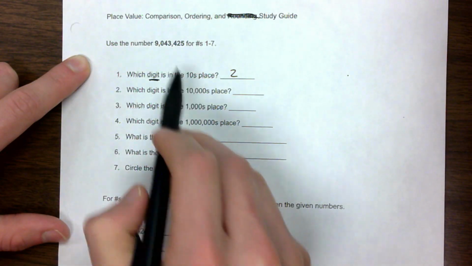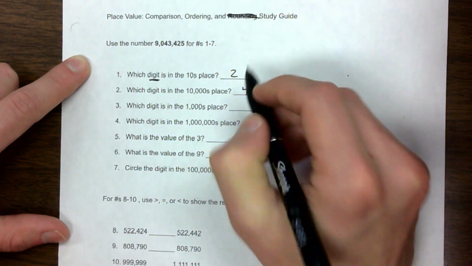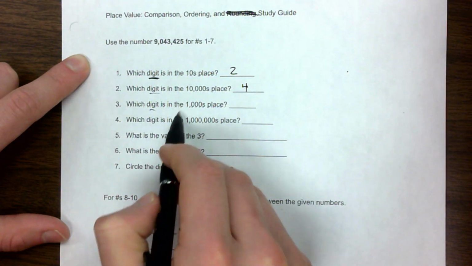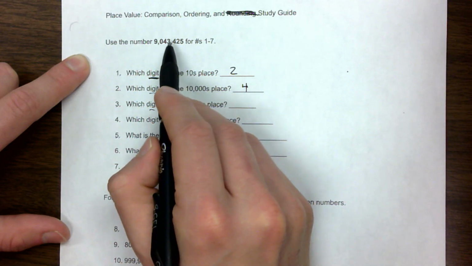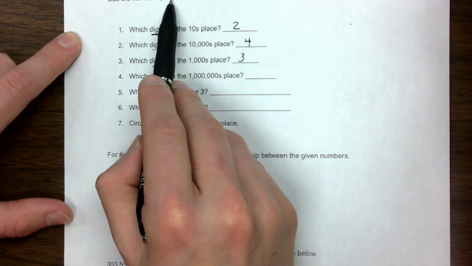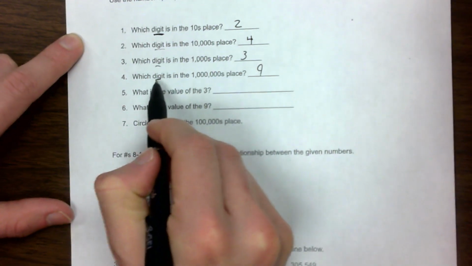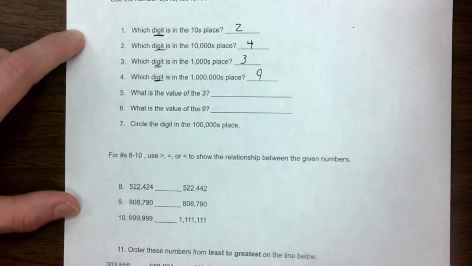In the 10,000s place, well, ones, tens, hundreds, thousands, 10,000s, there's a 4. Which digit is in the 1,000s place? Ones, tens, hundreds, thousands. There's a 3. Which digit is in the 1,000,000s place? Ones, tens, hundreds, thousands, 10,000s, 100,000s, millions. We have a 9.